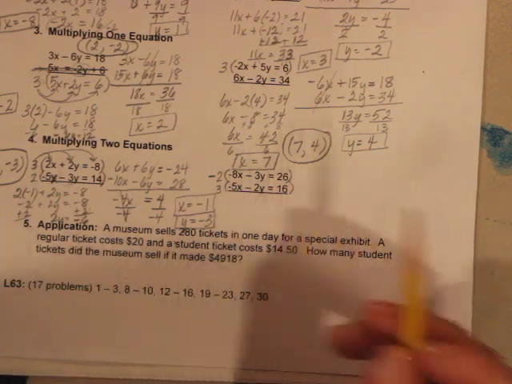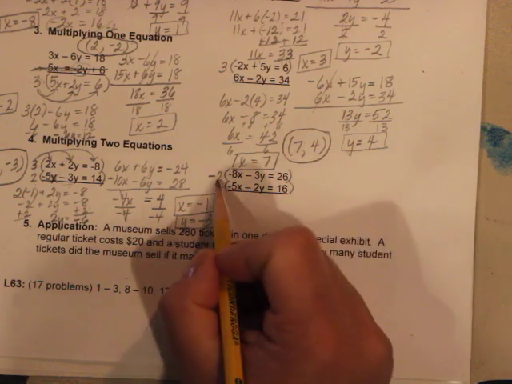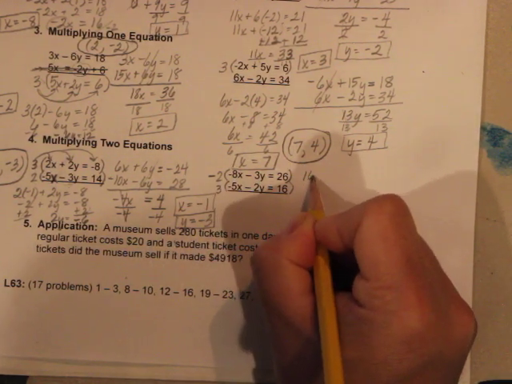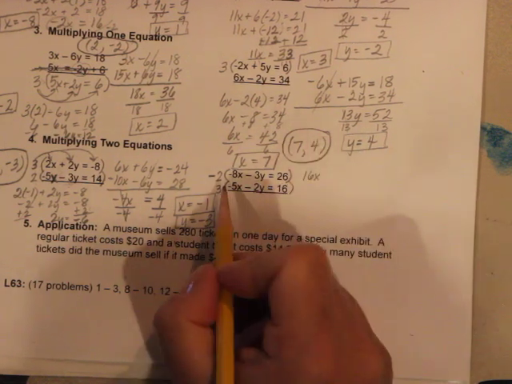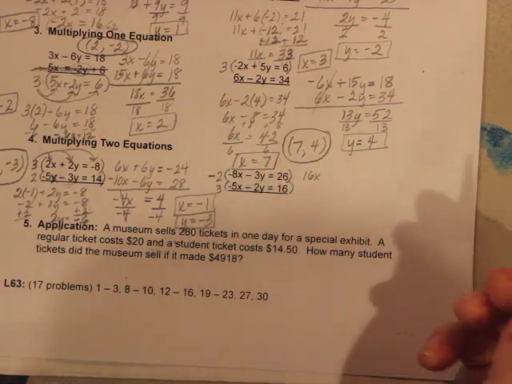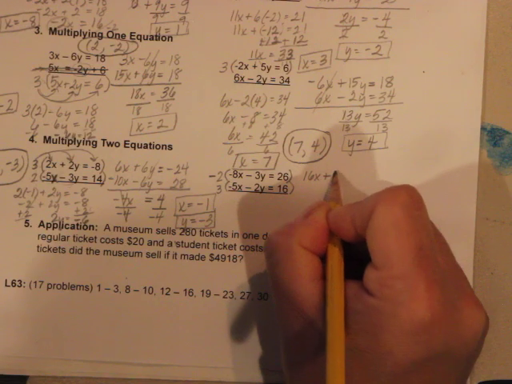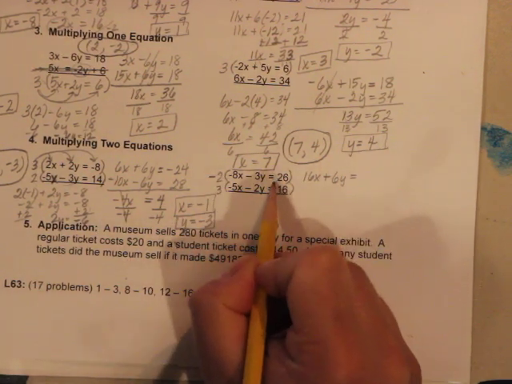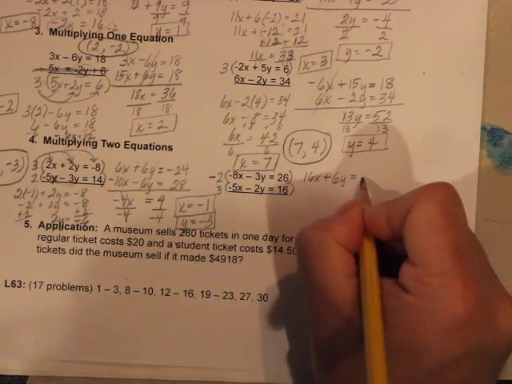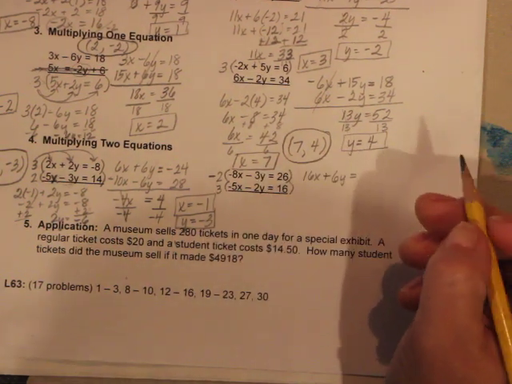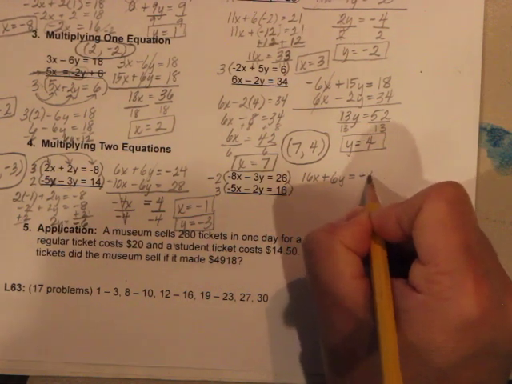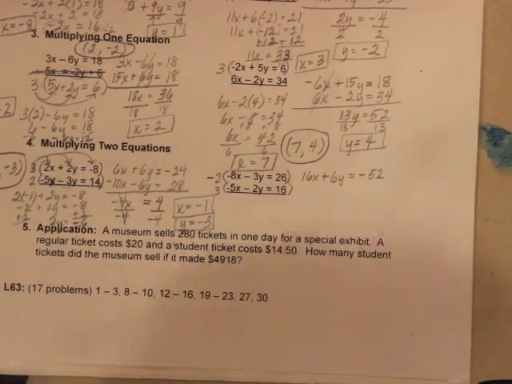All right? Let's do the distribution. Here we go. Negative 2 times negative 8x is 16x. Negative 2 times negative 3y is positive 6y. Negative 2, don't forget this one, times 26. If you have a calculator, you can put it in your calculator. If you can do it in your head, you can see that that's going to be negative 52.